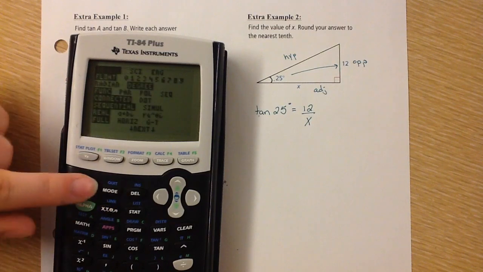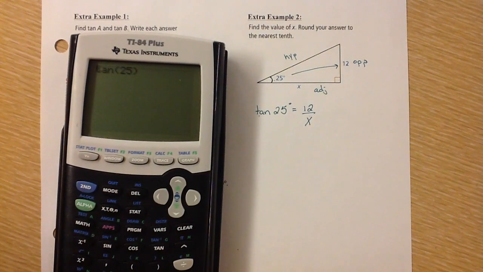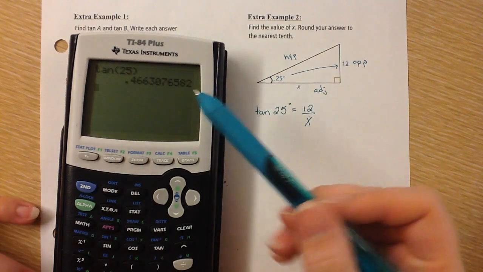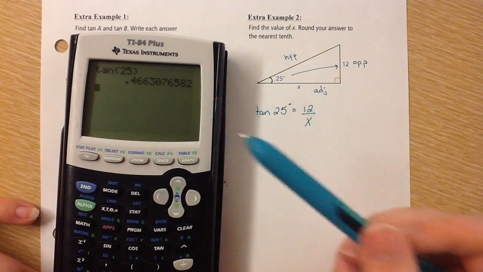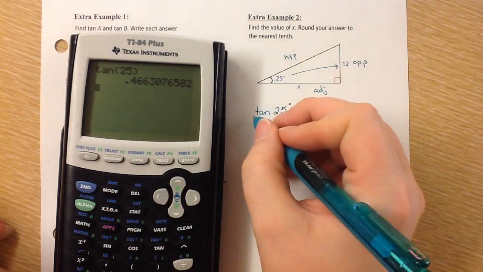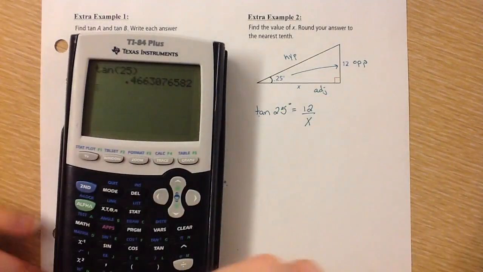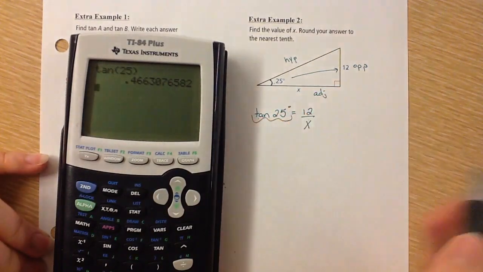Again, mode, make sure you're in degree mode. It shouldn't switch on you mid-problem, but if you're not using your own calculator, you want to make sure you check that. Again, the tangent of 25 degrees is just this decimal, 0.466307. So it's just a number. This thing right here, I'm going to grab a pencil. This guy right here is just a number.